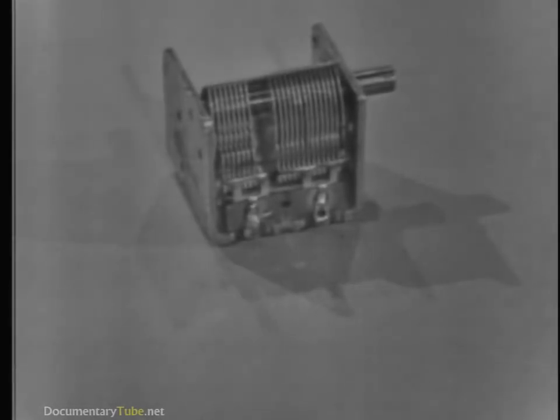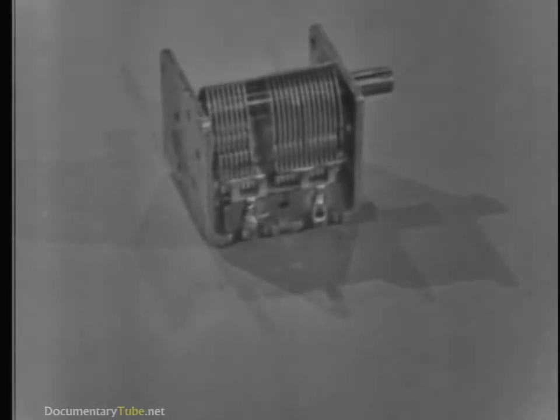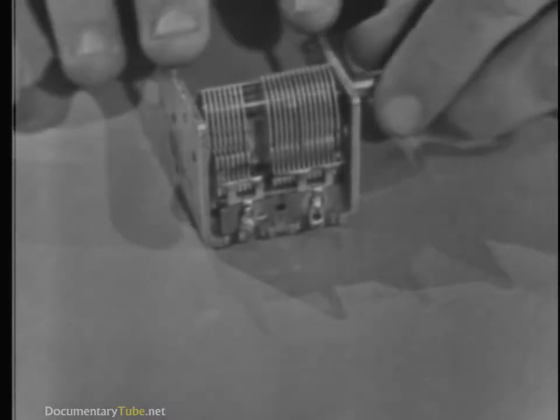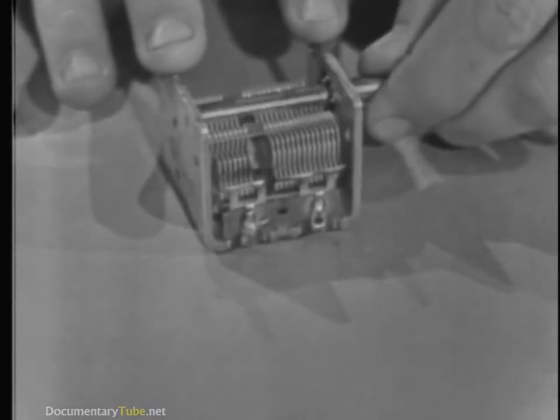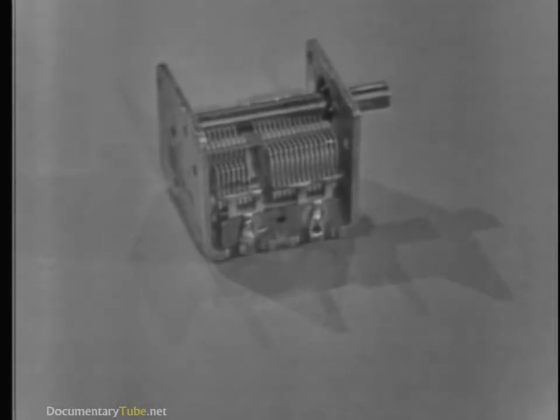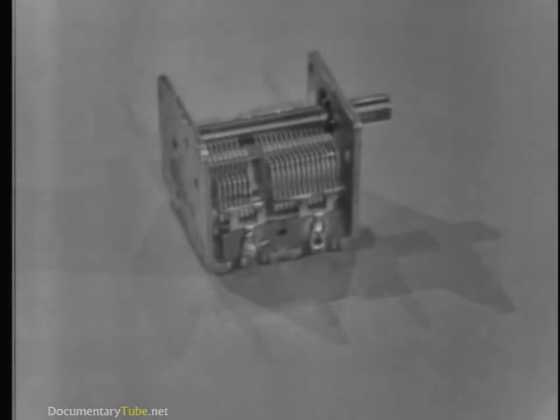This type of capacitor with air as the dielectric and with these movable metal plates is used where you want to tune a circuit. Now, if you've ever looked into a radio, I'm sure you've seen this type of capacitor. Remember, the air dielectric capacitor is constructed of movable metal plates and is used for circuit tuning.